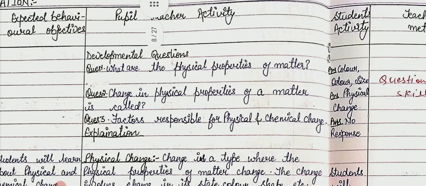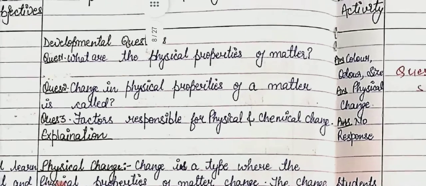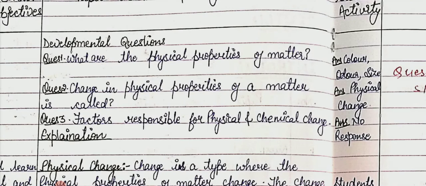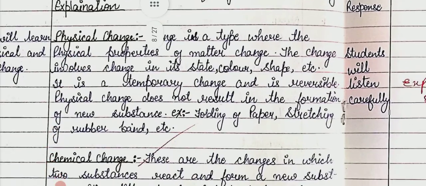Now, we note our developmental questions. First question is, what are the physical properties of matter? Student answer, color, odor, size, etc. Second question, change in physical properties of a matter is called? Student answer, physical change. Next, third question, factors responsible for physical and chemical change. No response. This is the problematic question for a student. Now we start our explanation.